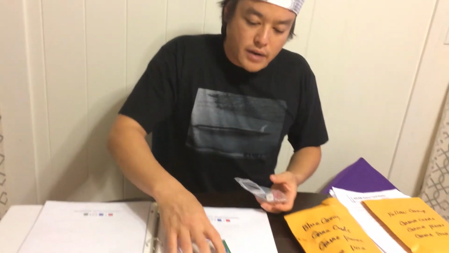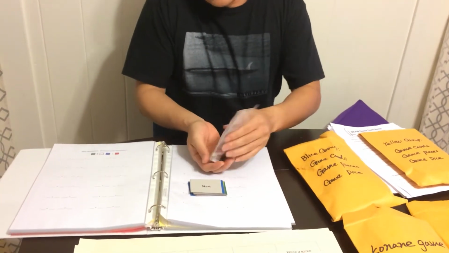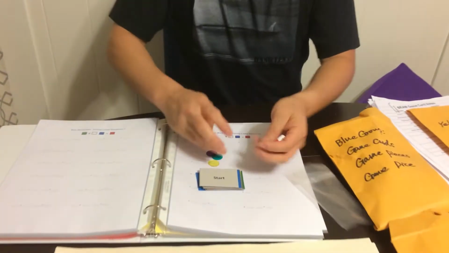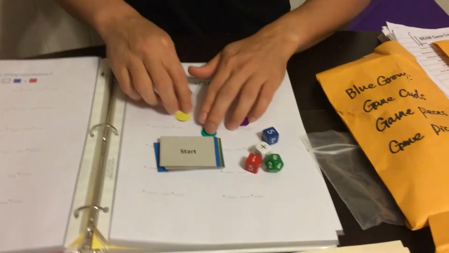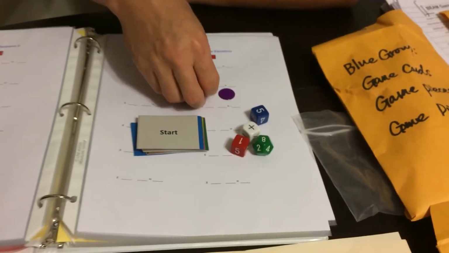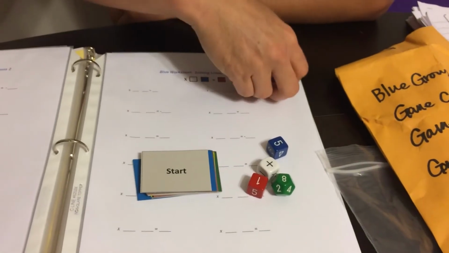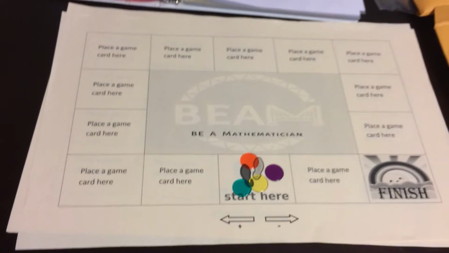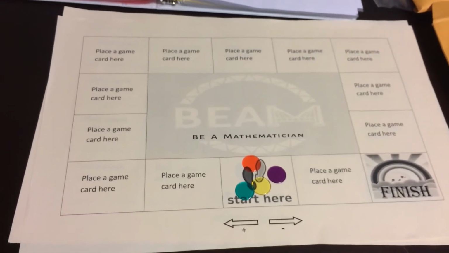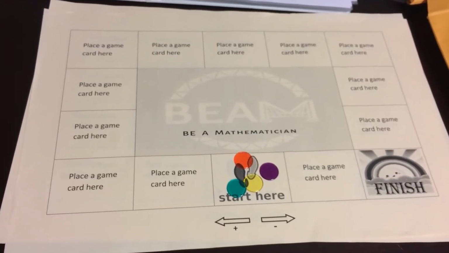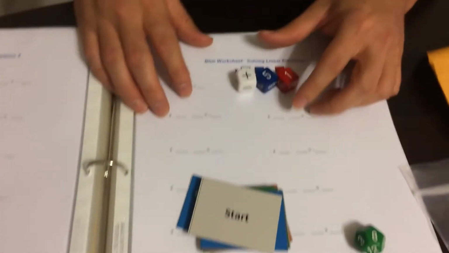Now let's look at the game pieces. In each group, they'll have their own set. Blue group will have their own game pieces, as well as some dice and these color dots. These are their actual game pieces, their characters, which they'll use on the board. And if you notice, each dice color matches with the worksheet.